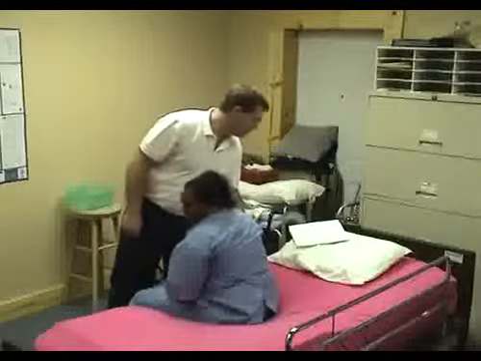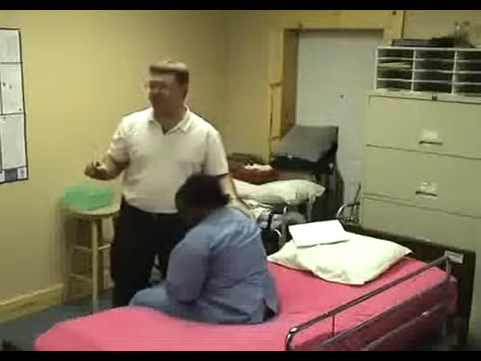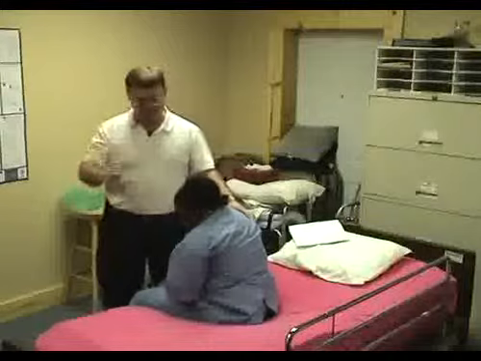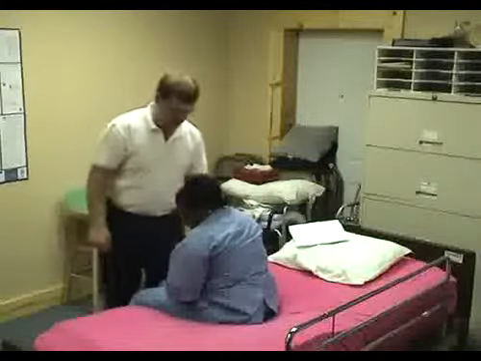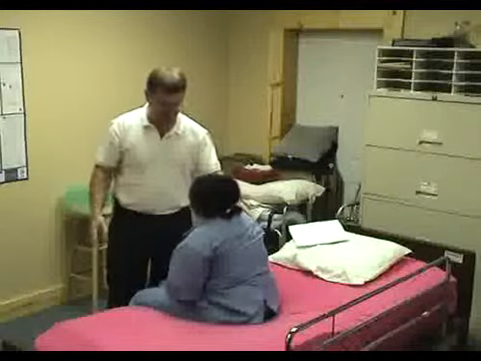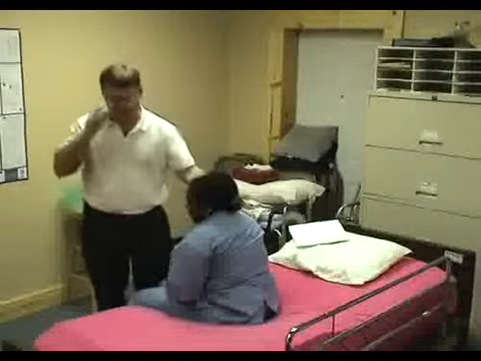That's hard work. Okay, maintaining proper body mechanics is very important. You don't want to work with your back. You want to work with your legs if you're helping someone up. Okay, we're going to show them several different types. The first type is someone that can stand by themselves. This is called a spot assist.